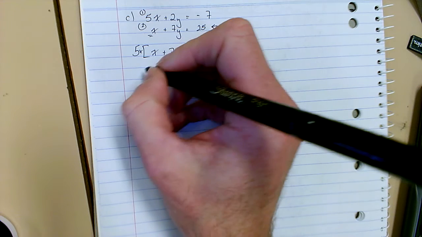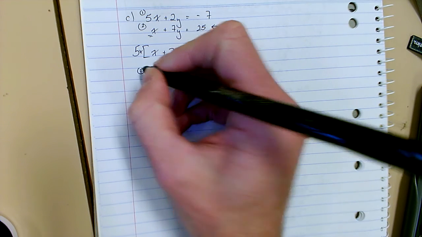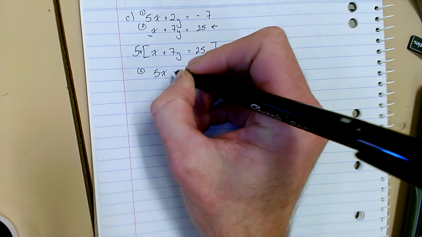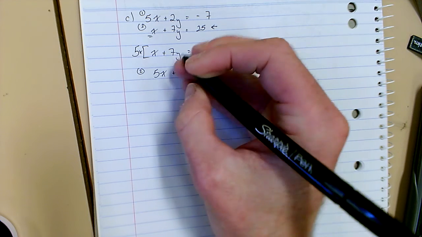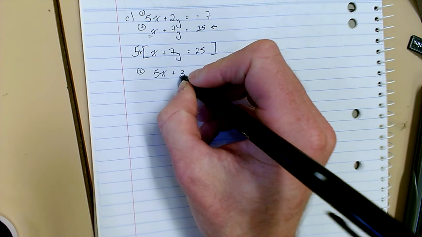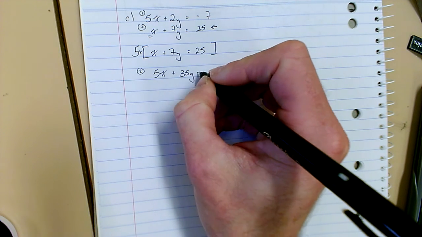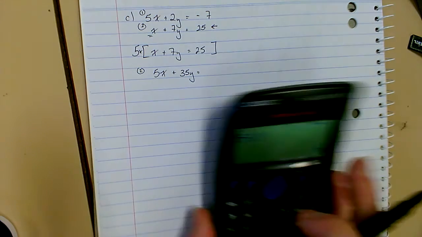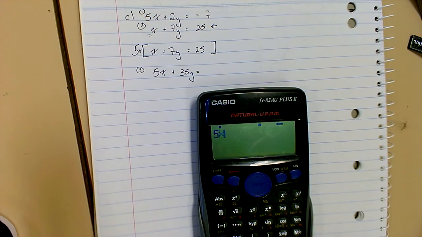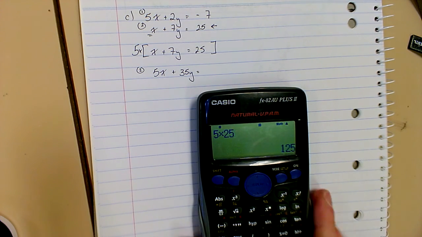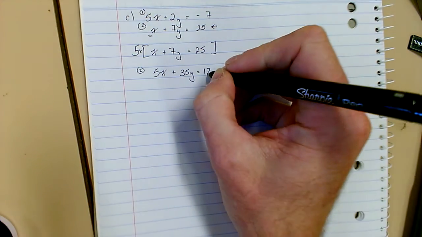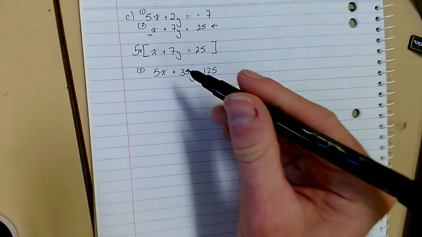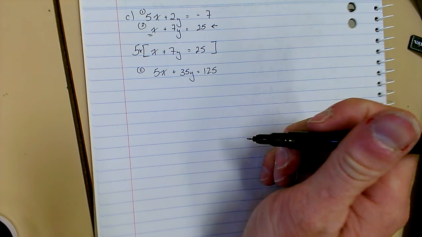So equation 2 now becomes, so this is still equation 2, 5x, because 5 times x, plus what's 5 times 7. That gives me 35y. And I need to multiply 25 by 5, and I believe that is 125, but let me just check. 5 times 25 is perfect, 125. So that's equation 2 still. We've just increased the whole thing by 5.